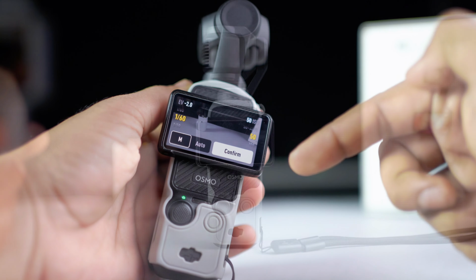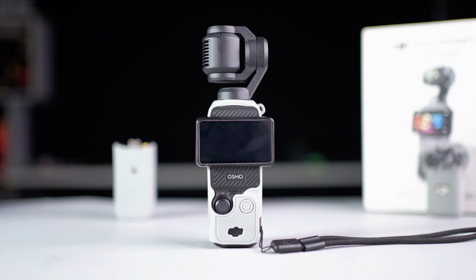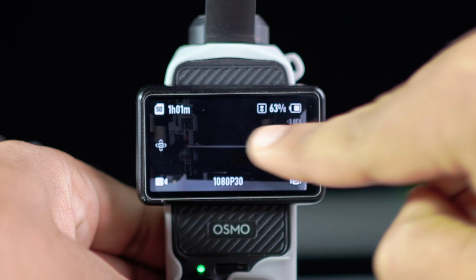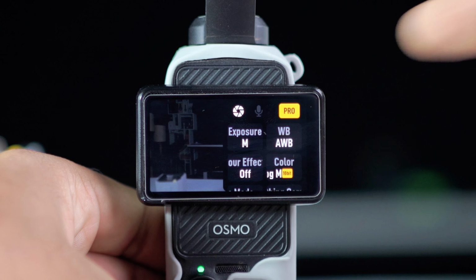First, turn on your camera, then make sure you're in video mode, not photo or slow-mo. Next, swipe left to open the camera settings menu. In the top right corner, tap the icon that says Pro. The icon will turn yellow when activated.